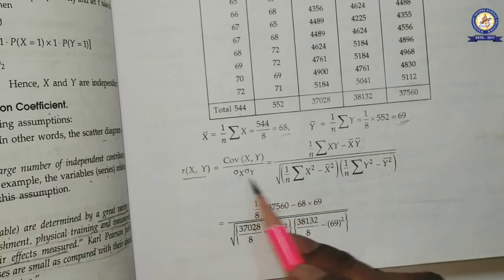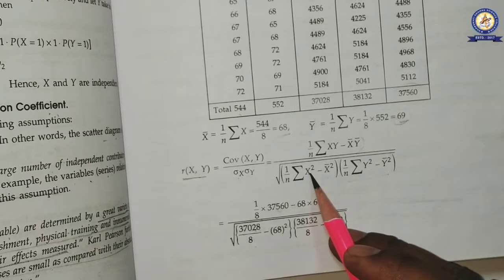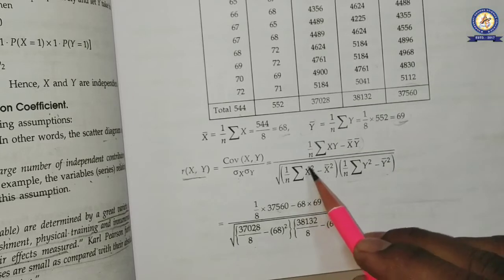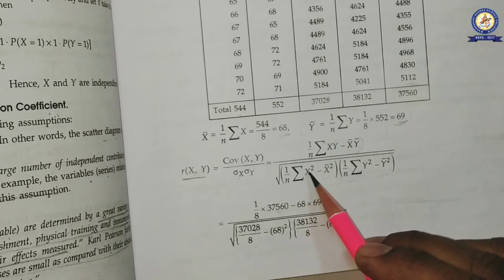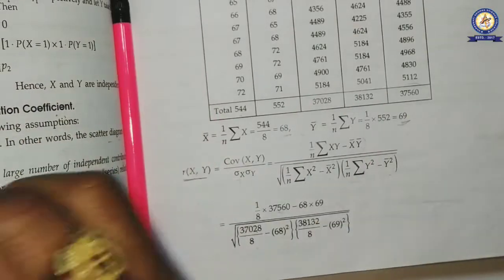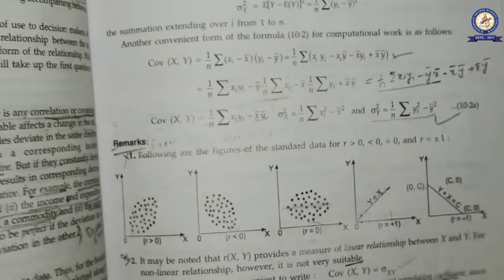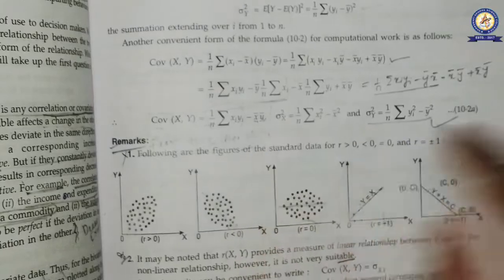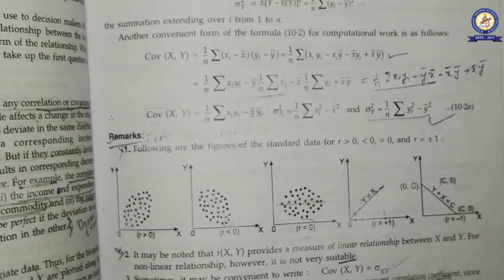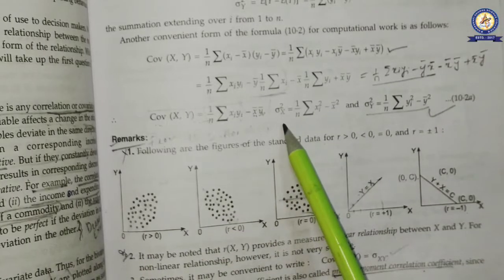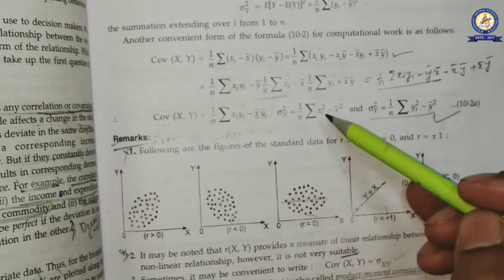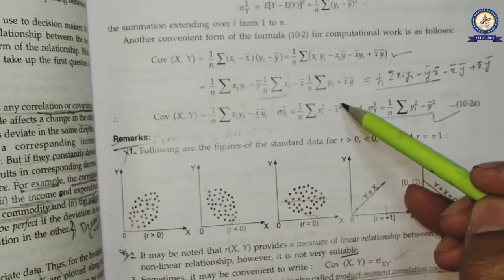Here sigma x is nothing but the root of summation over x square minus x mean square. Here x square means the values of x squared and summed. In general it is written this way, sigma x square is nothing but summation xi square divided by n minus x mean square.